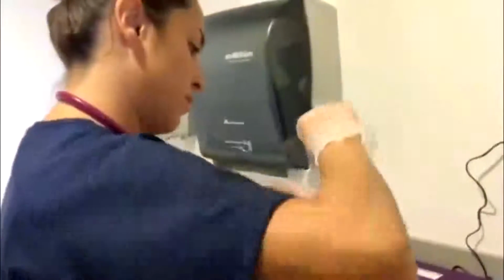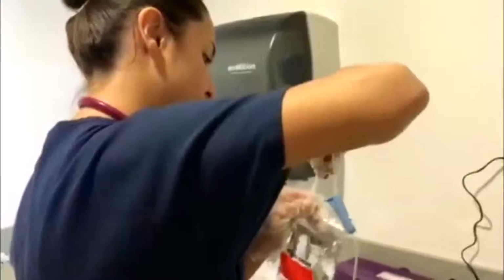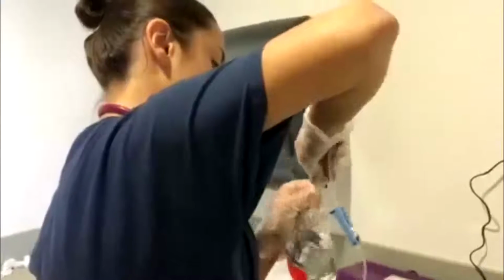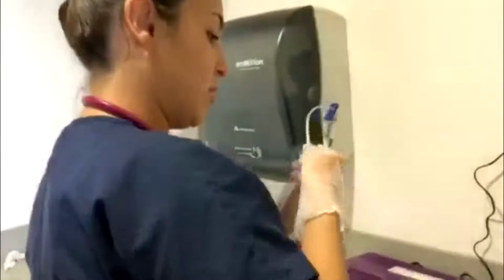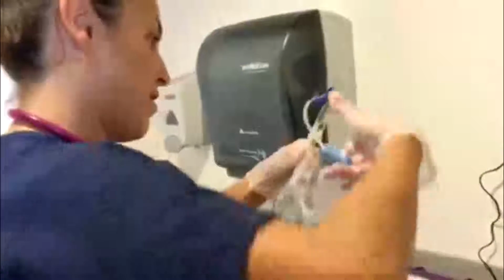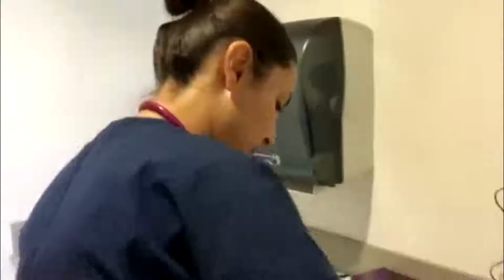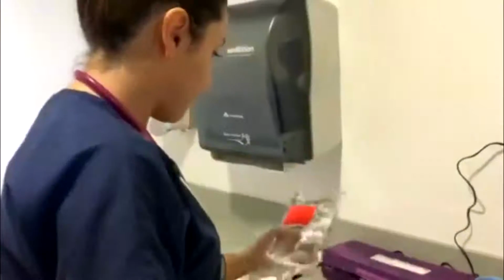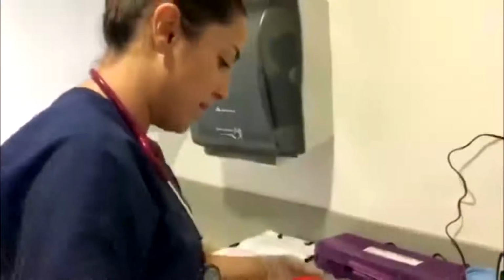And perform a twisting, turning motion. Make sure that it's clamped. Alright. And I can also begin to prime it here before I take it into my patient's room. So I can prime it in my patient's room.